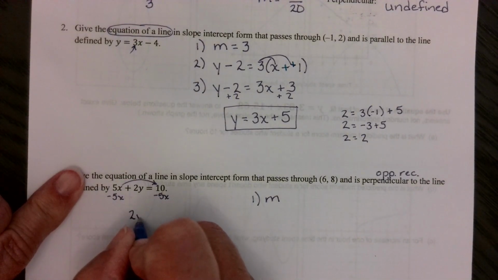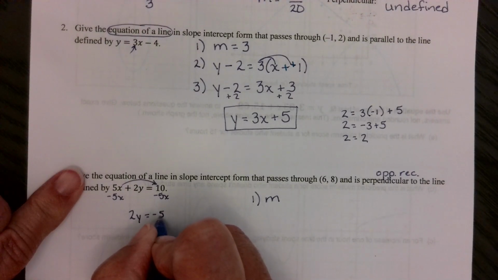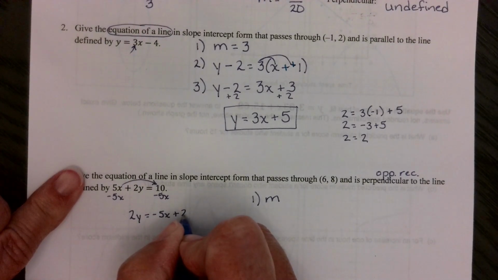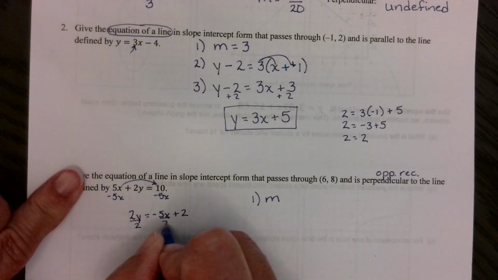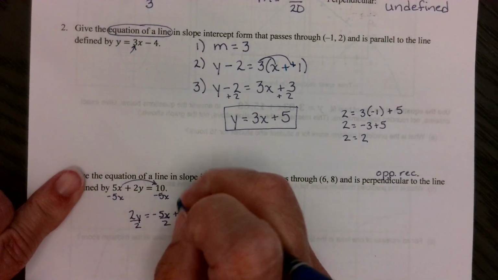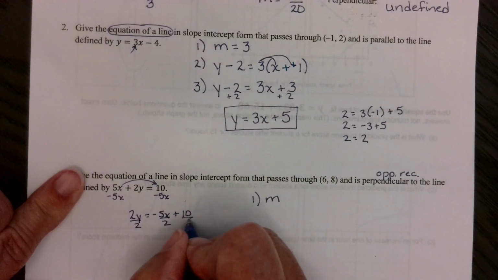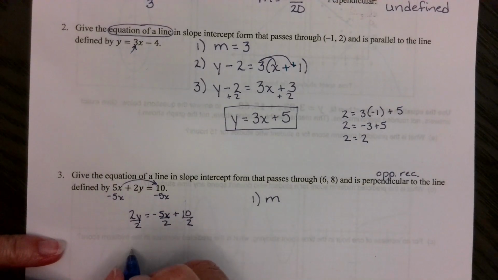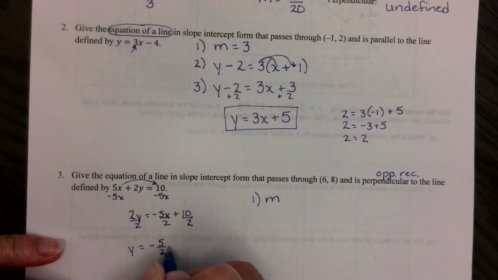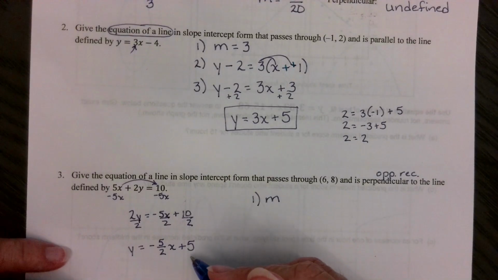So I get 2y equals negative 5x plus 10. Divide everything by 2. Y equals negative 5 halves x plus 5. The reason I said it doesn't matter is we're not using this anyway.